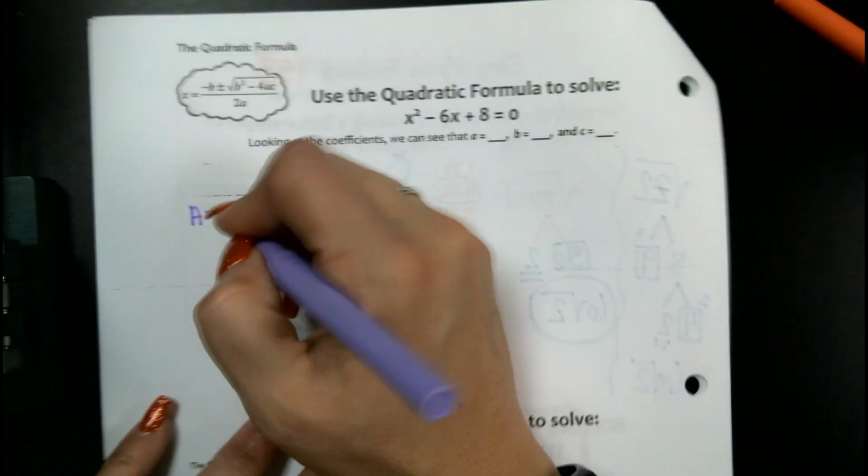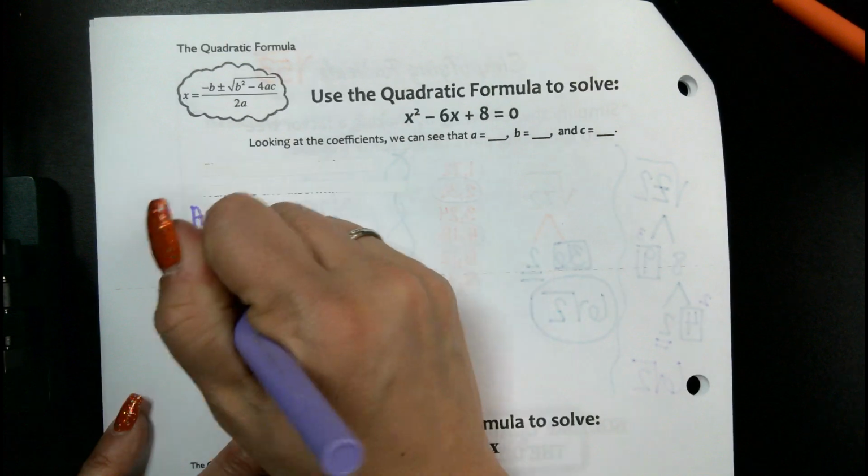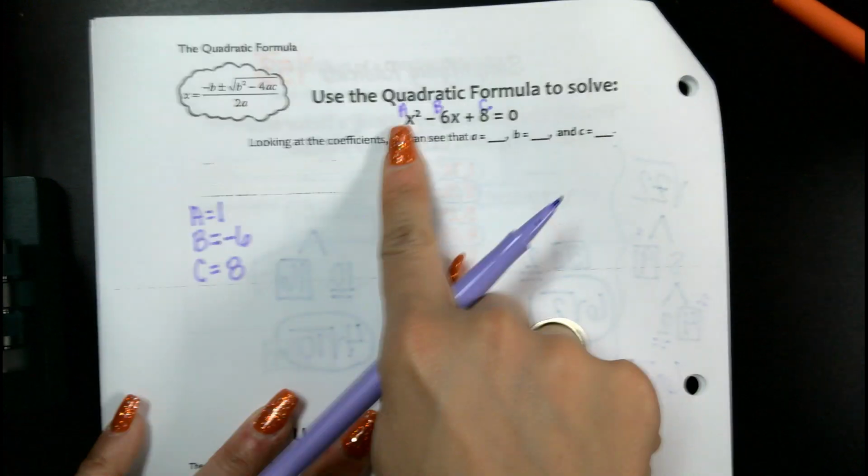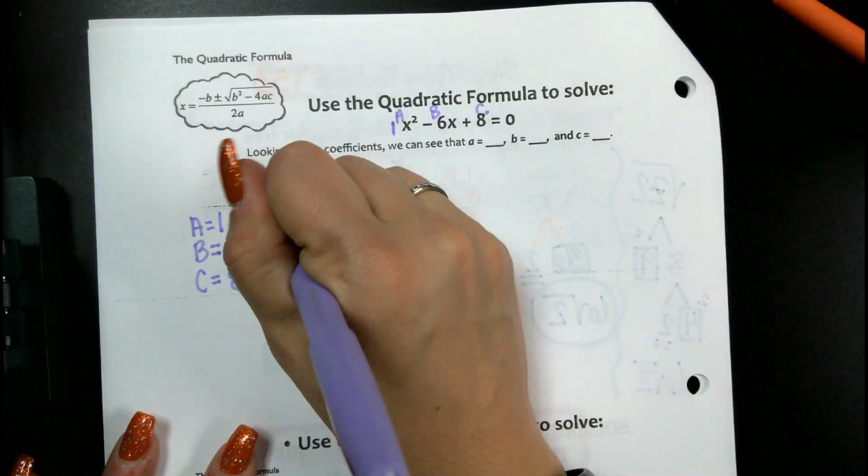So A is 1, B is -6, and C is 8. So since there was no number in front of x squared, it's a 1. For the whole thing. Go ahead and write x equals.